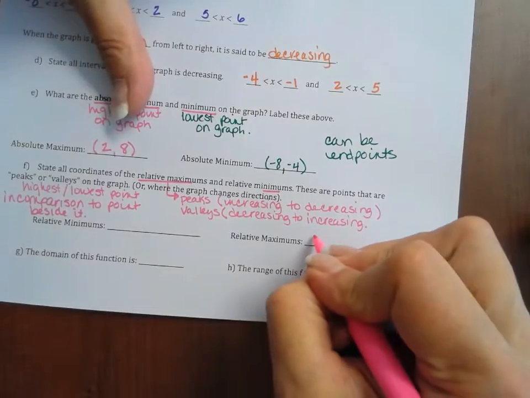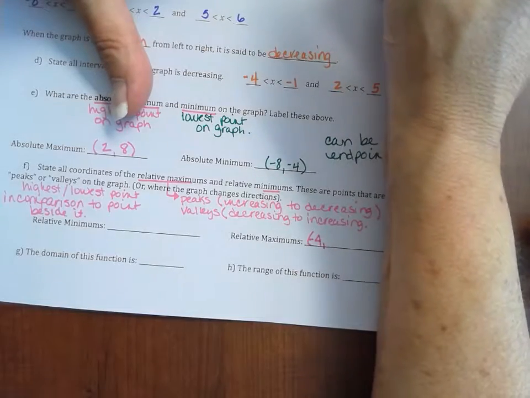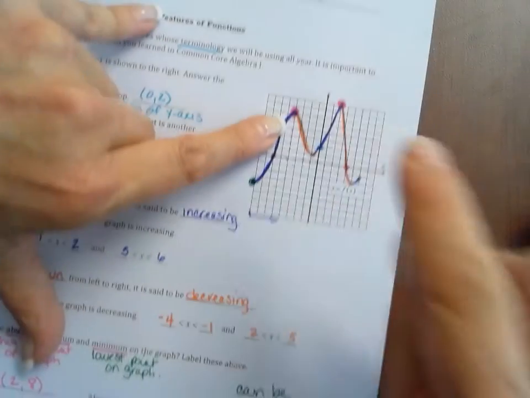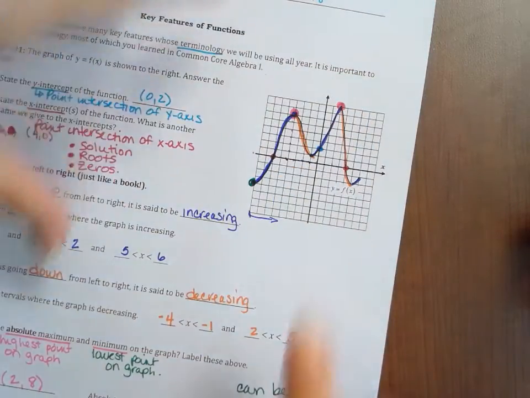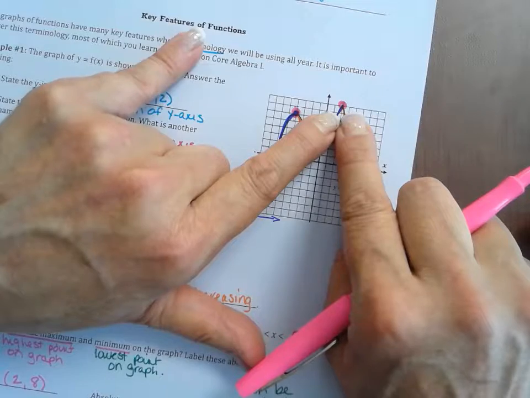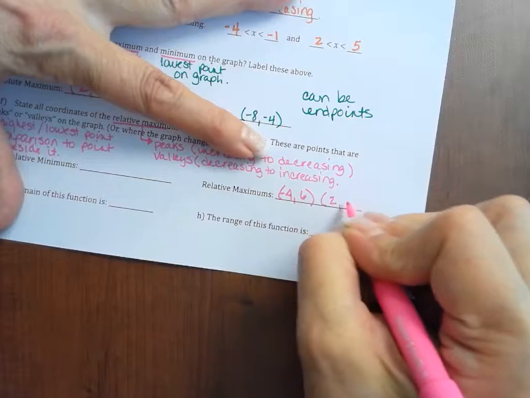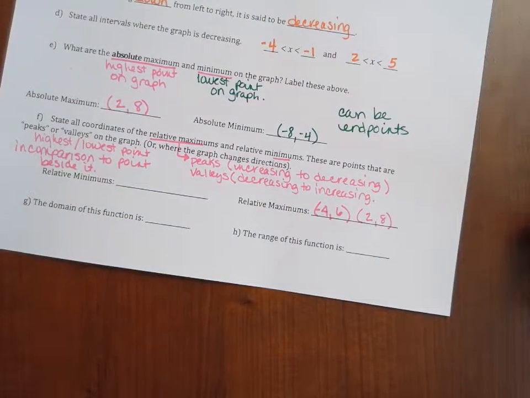So one of them is -4, 5, 6. Okay. And on the second one, 1, 2, and 8, are the points beside it lower? No. Or I mean, yes, they're lower, they're not higher. So that one can be a relative maximum. Okay? Relatives and absolutes can be the same point.